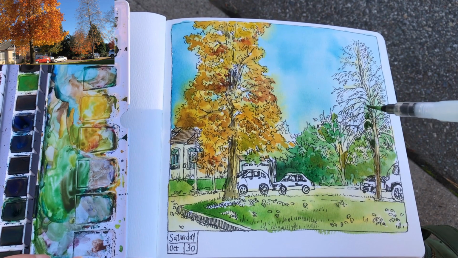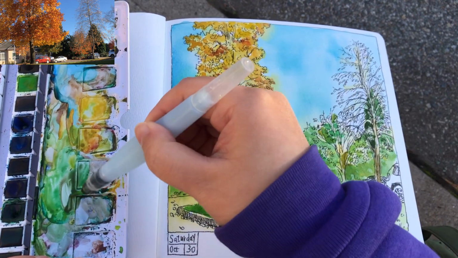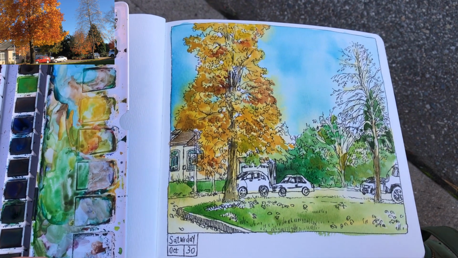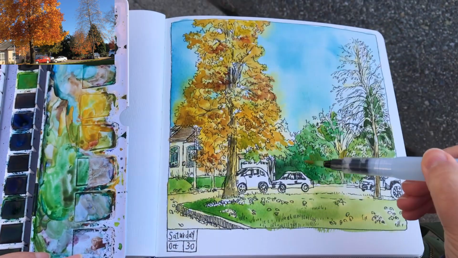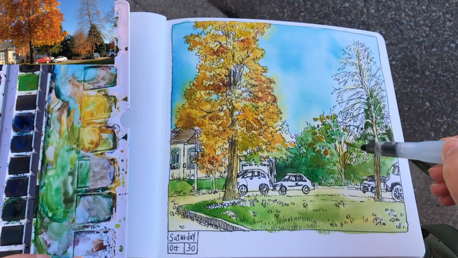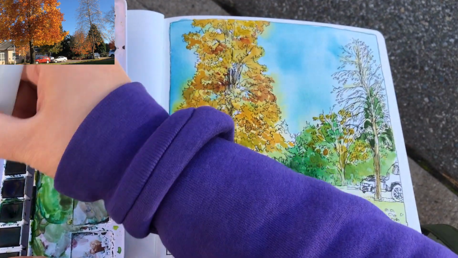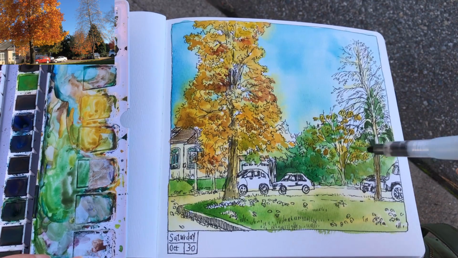Okay, and get an even darker tone of green to paint this cone-shaped evergreen tree behind. And now I'm using these loose little brush strokes to paint this little tree here on the back. It has very few leaves on it.